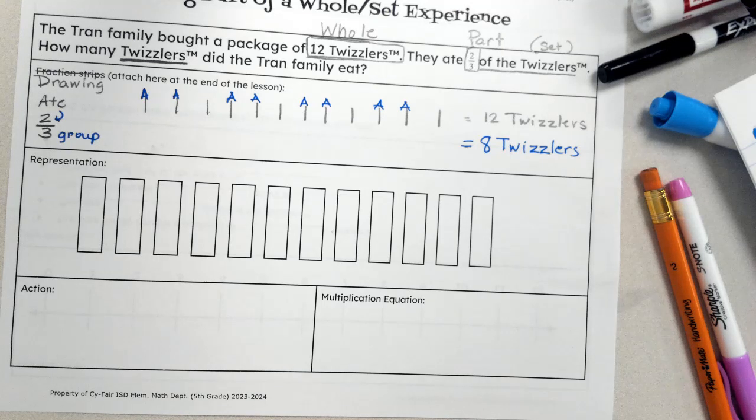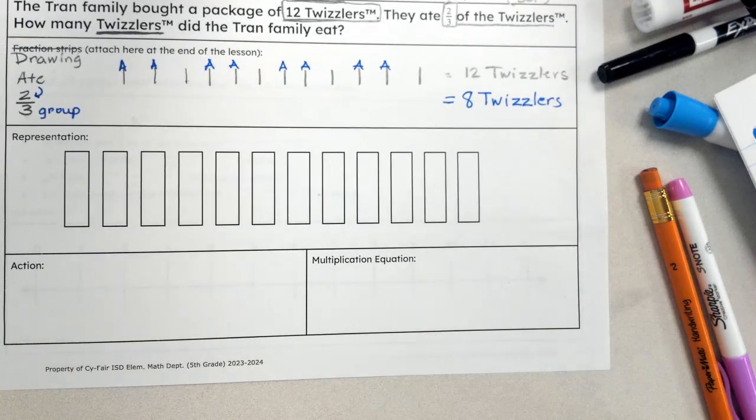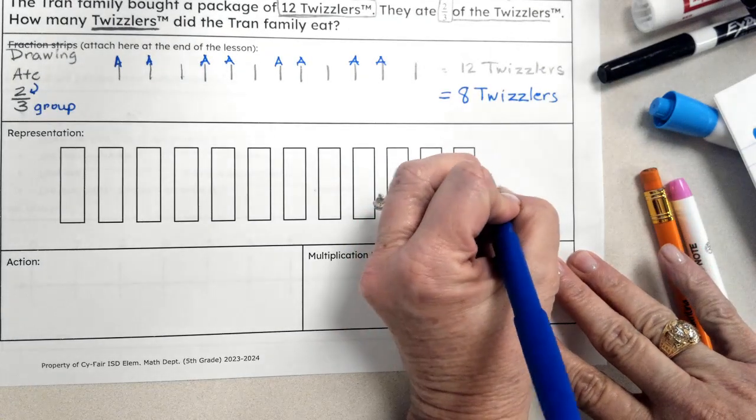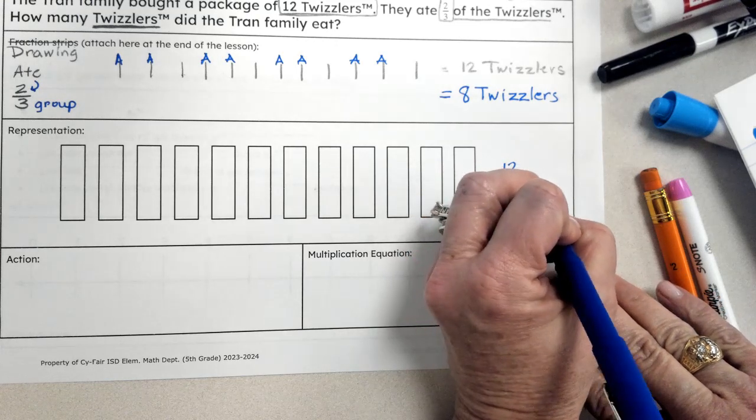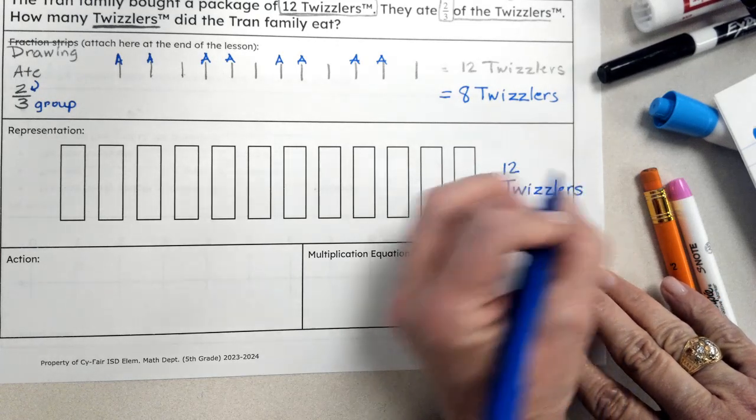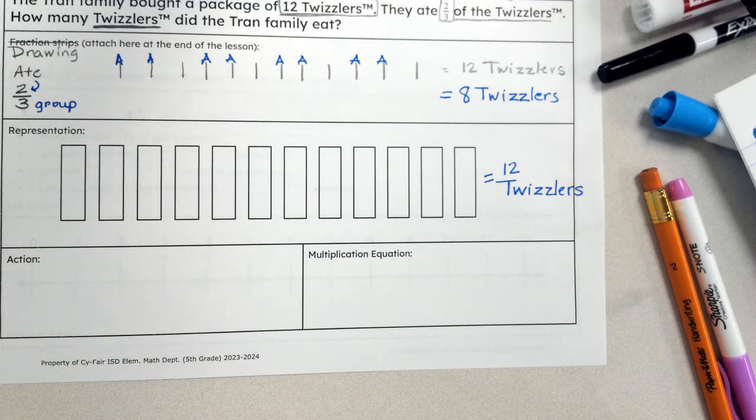Okay. So now we're going to look at this representation. What is it that you see in this representation that is there in front of you? Will. And how many boxes are there? There's 12 boxes. So what can we assume about the picture that we see? Stella. It looks like it represents the 12 Twizzlers. In fact, I'm just going to go ahead and call that the 12 Twizzlers.